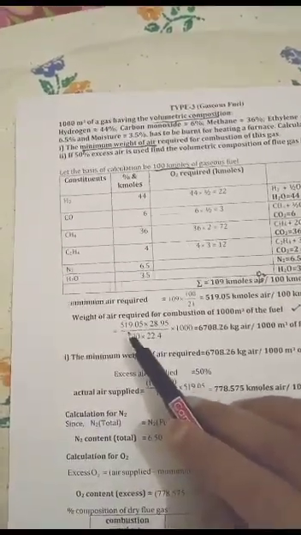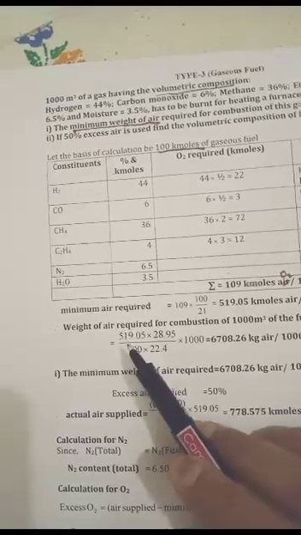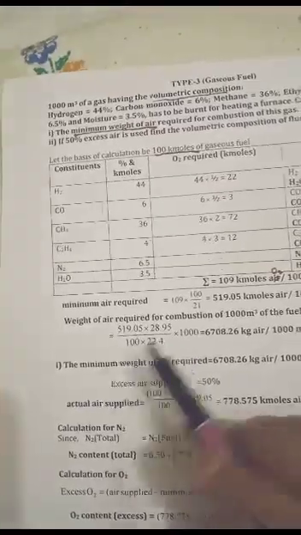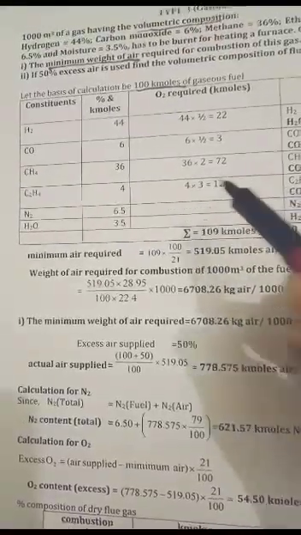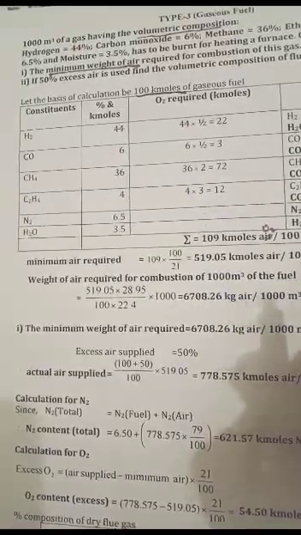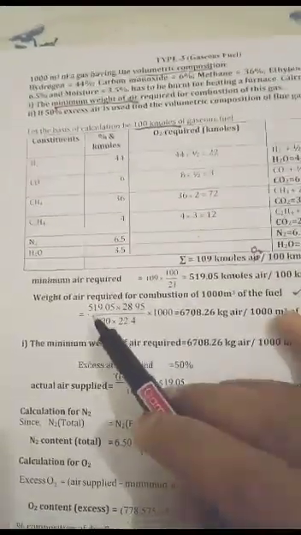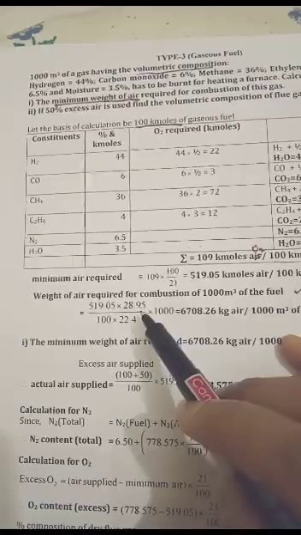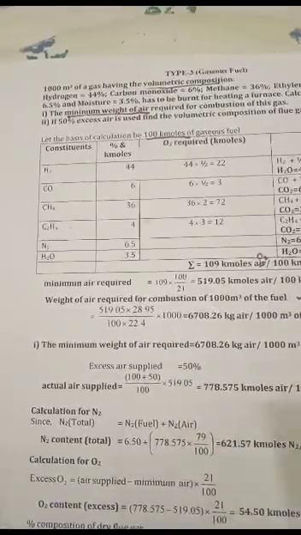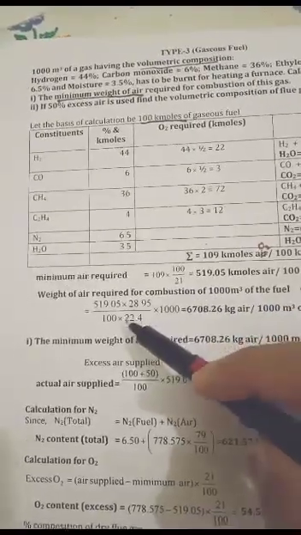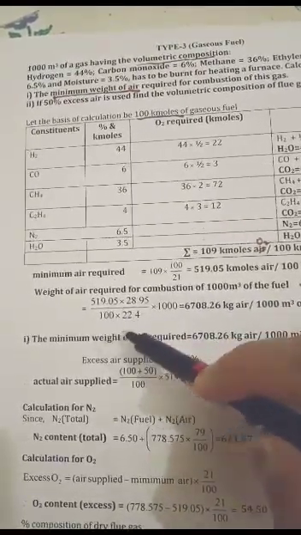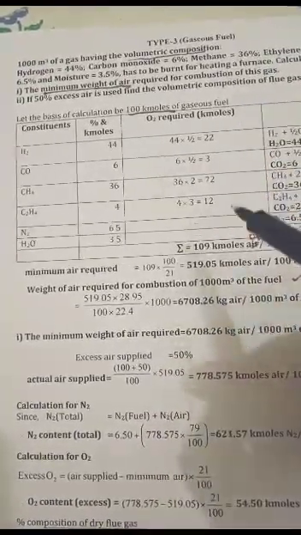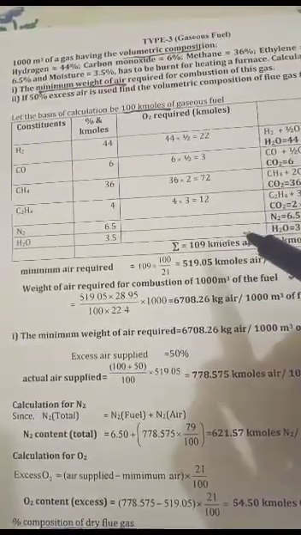So for finding out weight of air, what we do is we multiply the kilomoles of air by the average molecular weight of air, that is 28.95. The weight of air required for combustion of 1000 meter cube of this fuel is calculated by multiplying kilomoles of air with average molecular weight of the air, that is 28.95, upon 100. This is the kilomoles of fuel which we have taken, multiplied by 22.4, since we want to convert this fuel into meter cube, and we multiply it by 1000 because we are required to find out weight of the air for 1000 meter cube of this fuel.